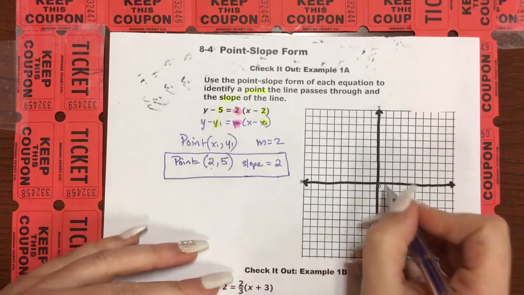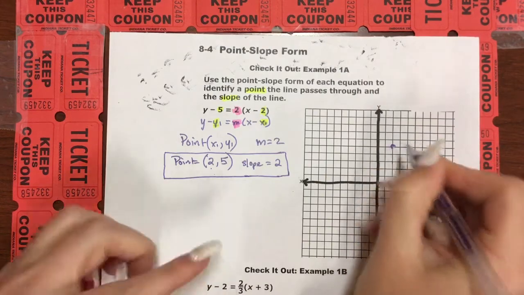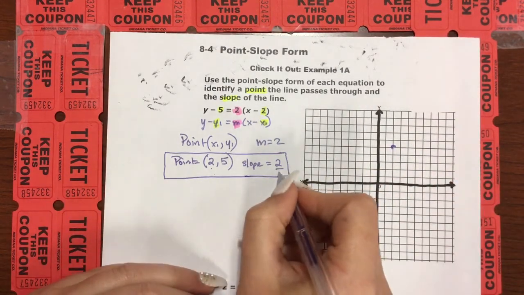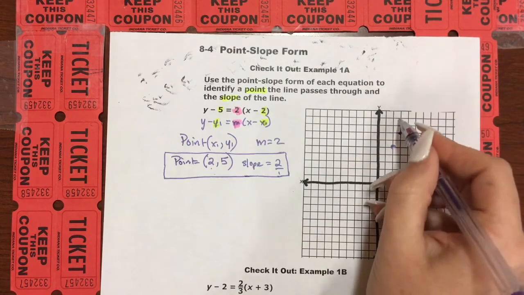So my point is 2, 5. 1, 2, up 5. 1, 2, 3, 4, 5. Perfect. From there, I'm going to graph my slope, and my slope is the same thing as 2 over 1. So I'm going up 2, 1, 2 over 1.